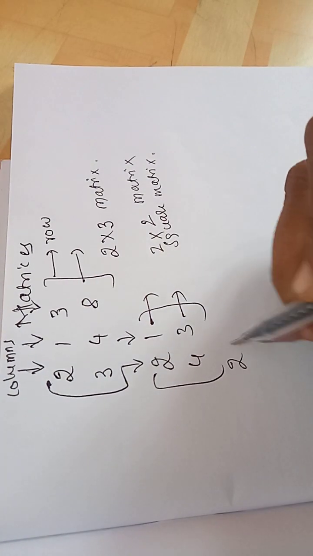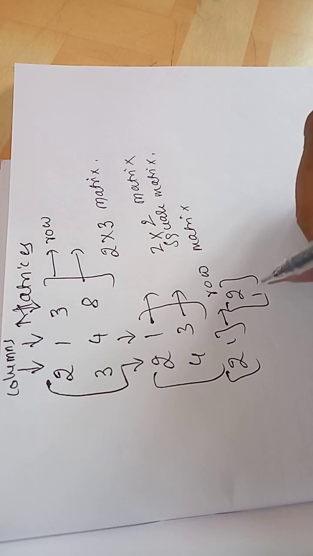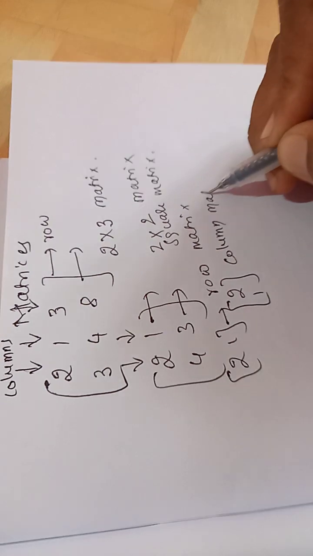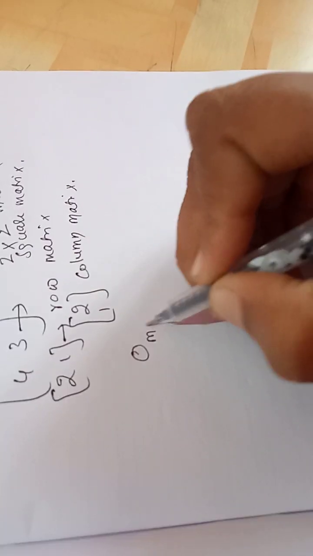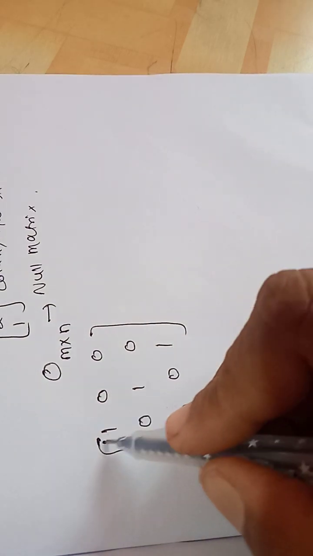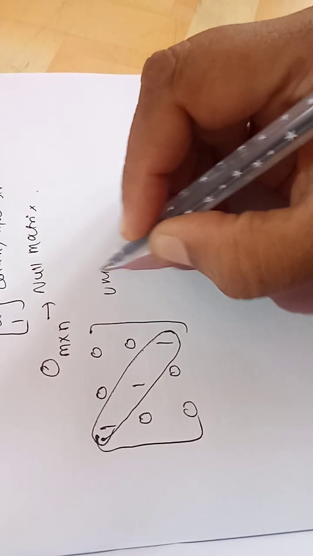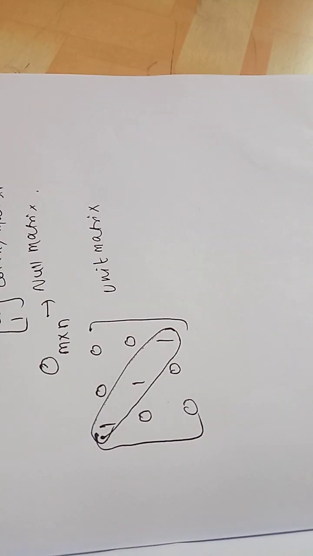Now this 2, 1 we call a row matrix, or if it is written in such a way, 2, 1, we call it a column matrix. Okay, now if the elements are all 0 in a matrix, then we call it a null matrix, right? If the matrix is 1, 0, 0, 0, 1, 0, 0, 0, 1, see, these diagonal elements are unity. If diagonal elements are unity and all other elements are 0, then we call it a unit matrix.